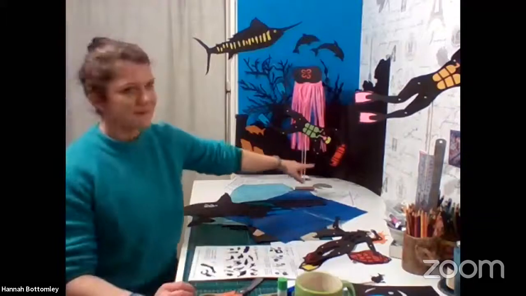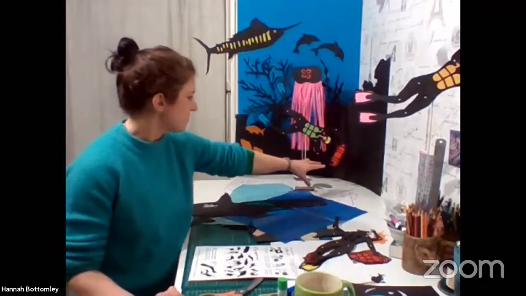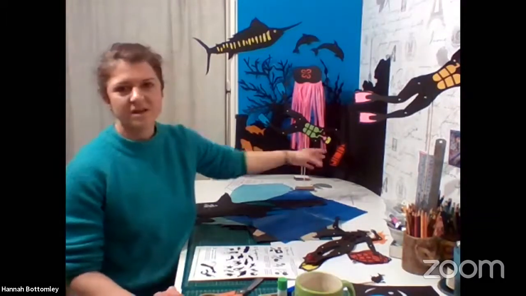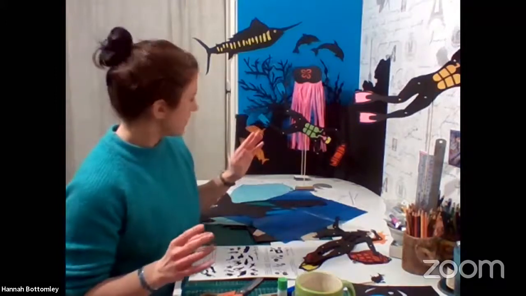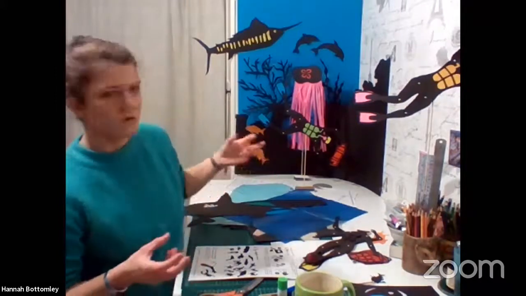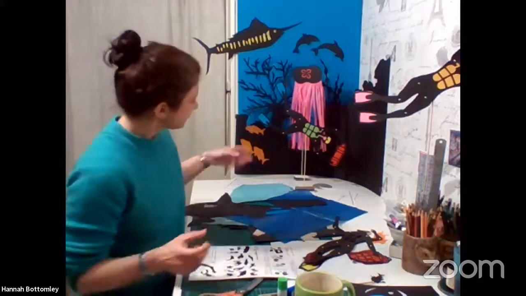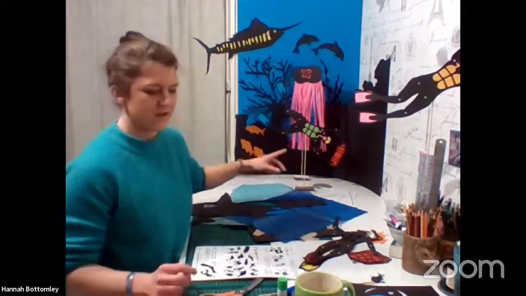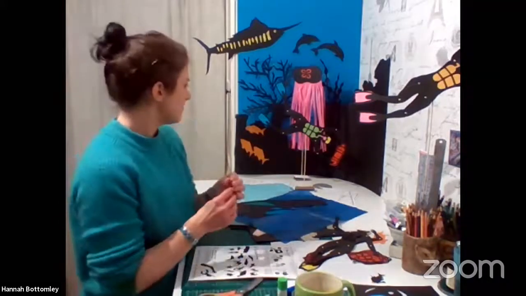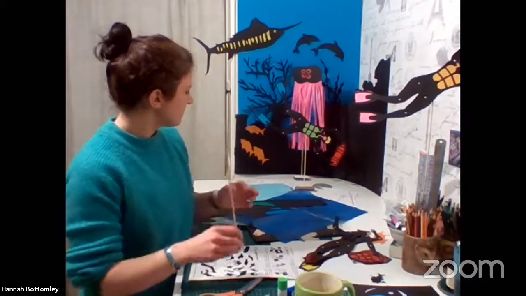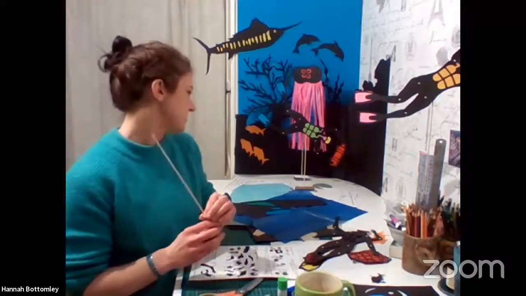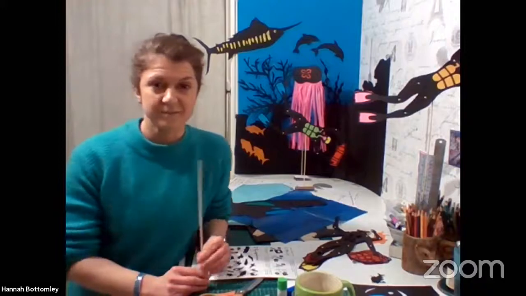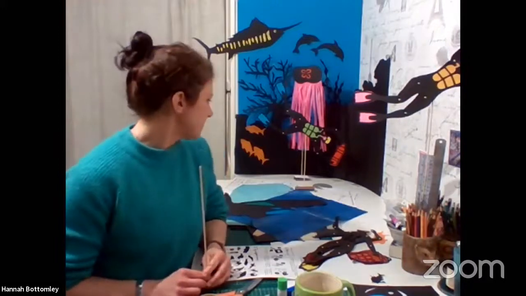Also, you can see over here that this one is holding a plastic bottle. Because they've got quite long fingers, they're able to just hold on to things, so you don't have to stick them down. I have attached a wooden skewer to him to display it, and I've put it into a block of plasticine, which works really, really well.